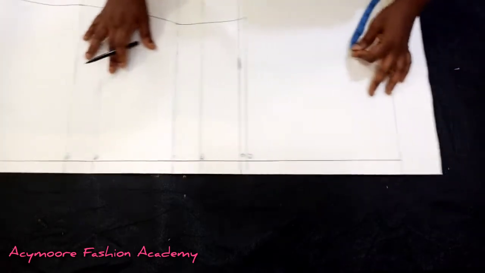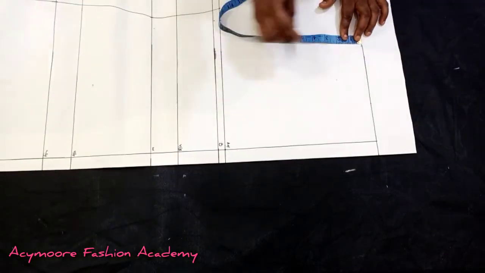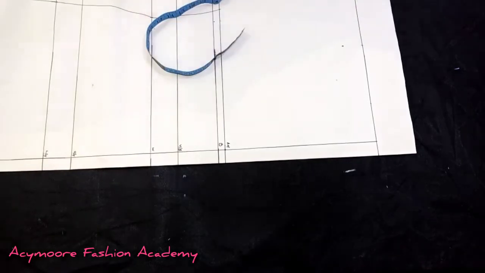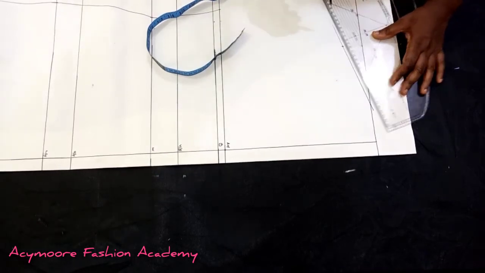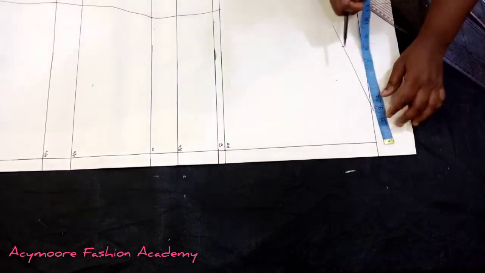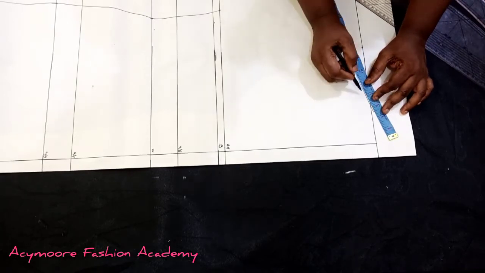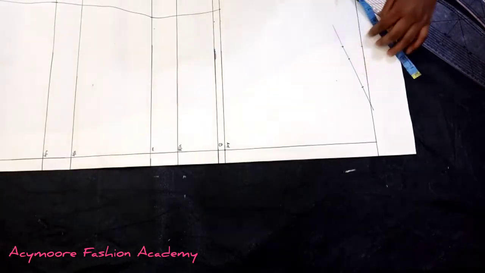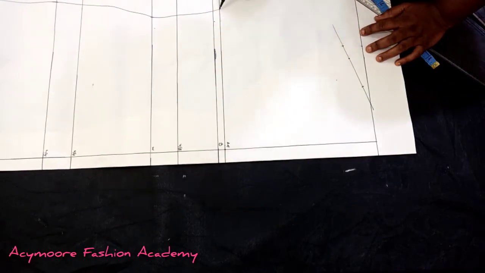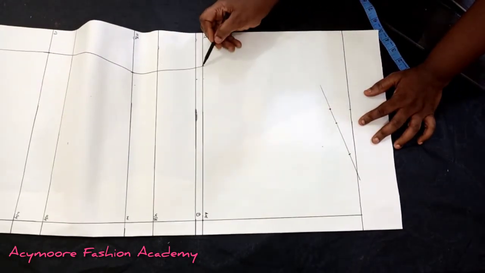And the next thing we're going to do, we're going to take our shoulder measurement. So good, 3/8. At point 8 we come down by 1.5, and then we join the line. So the next thing we're going to do, in the front we used 4 inches, so here we're going to be using 4.5. So here is point 4.5, and then we still maintain the 2.5 that we used in the front. So I'm going to connect this point to the armhole.